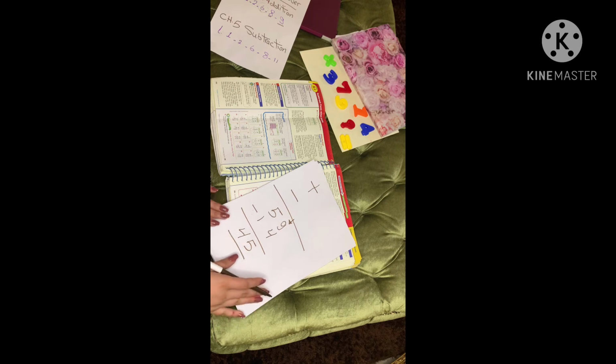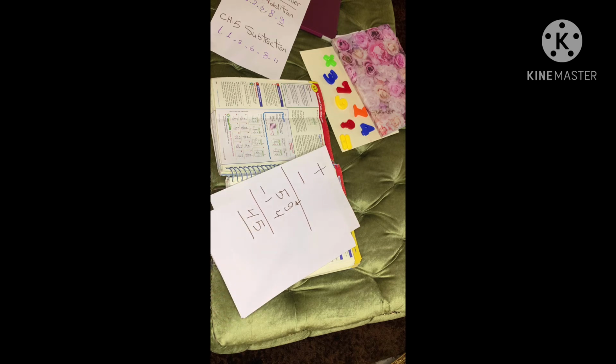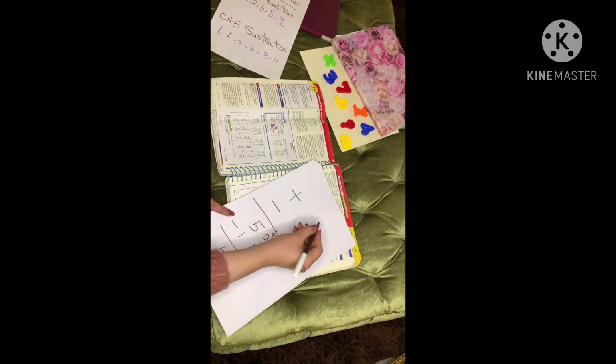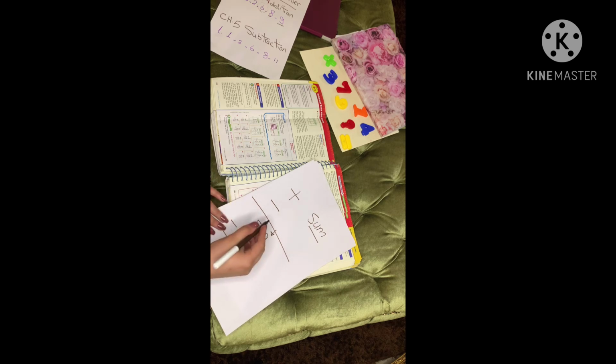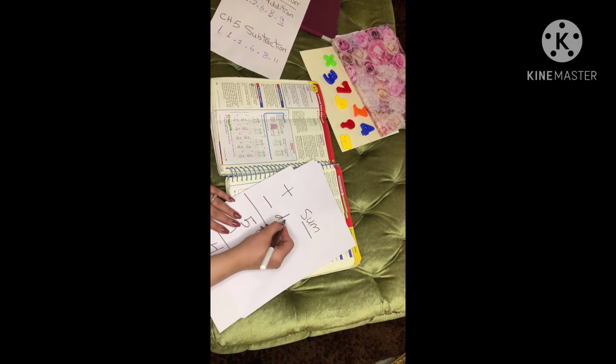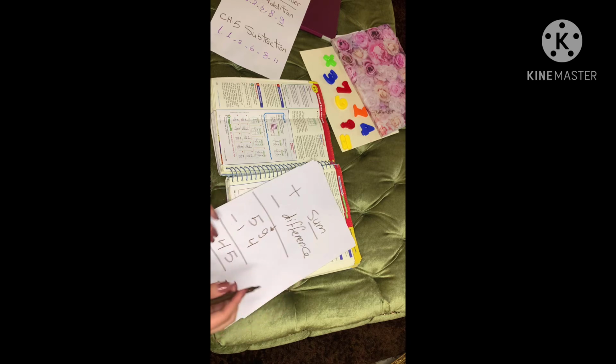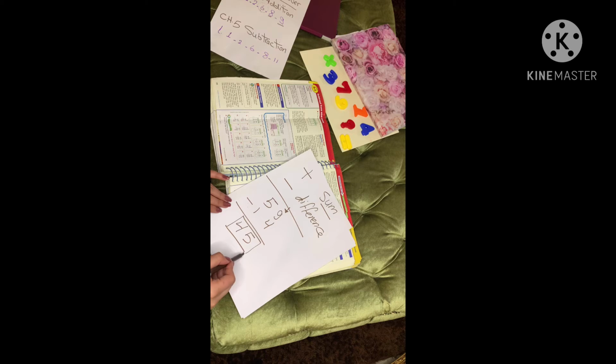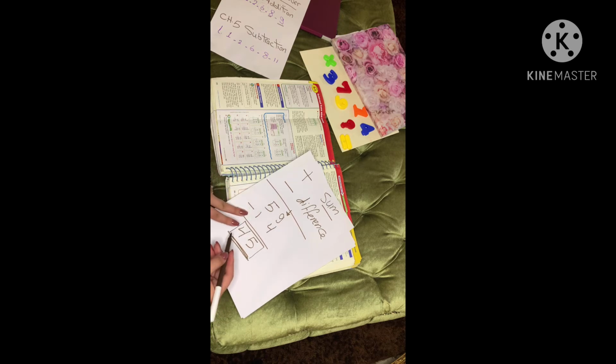So the next thing I want you to know, the result of addition is called the sum. And the result of subtraction is called the difference. Important. So now I find the difference. The difference between 59 and 14 is 45. Don't forget this point, please.